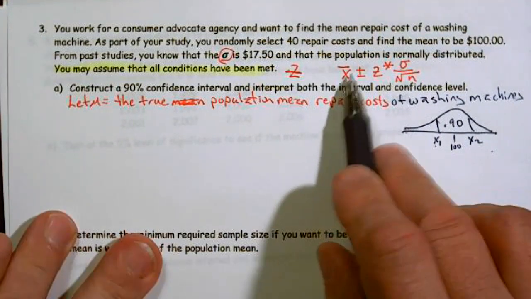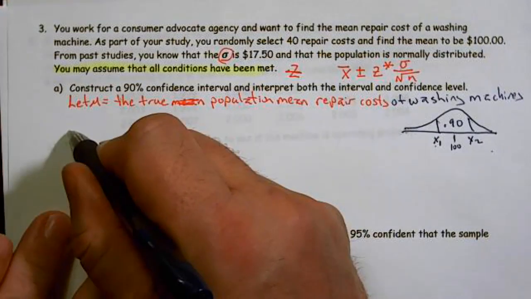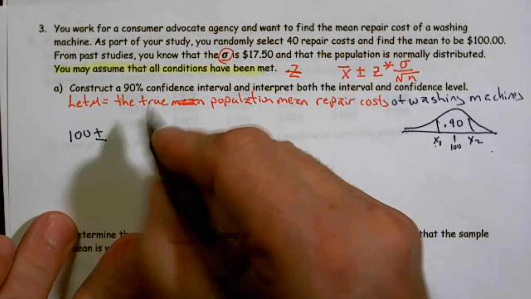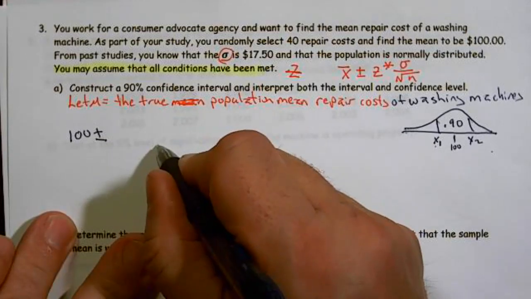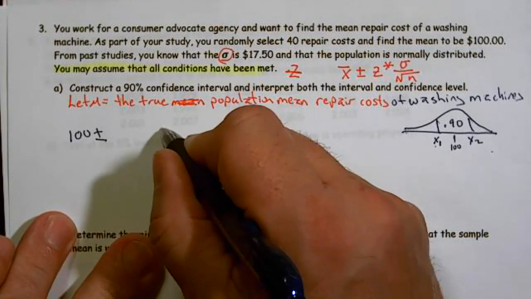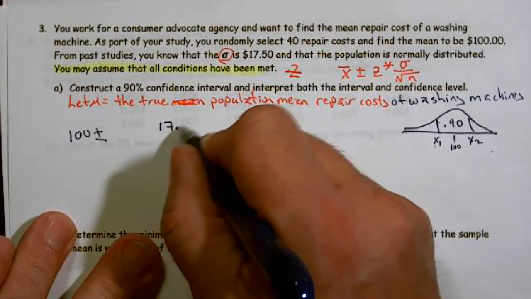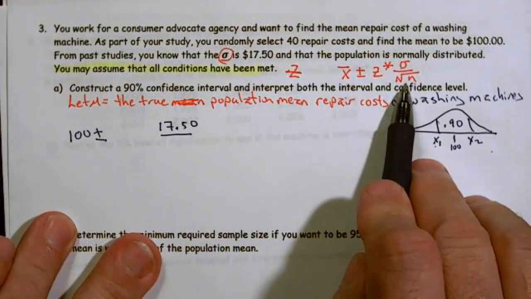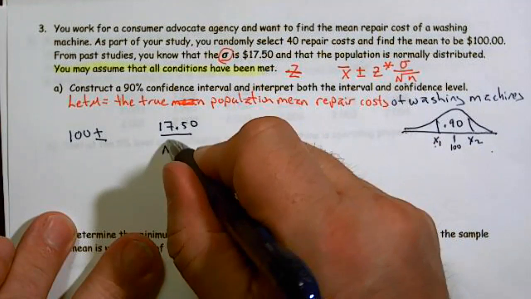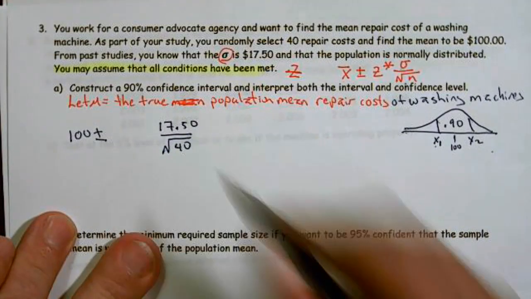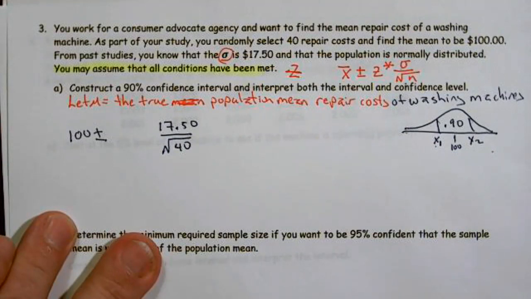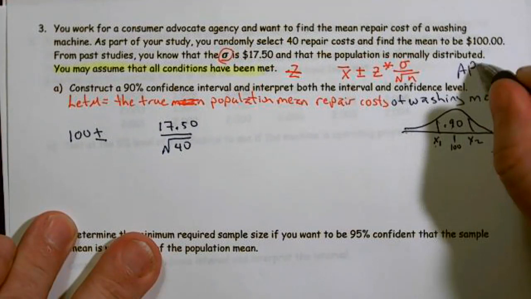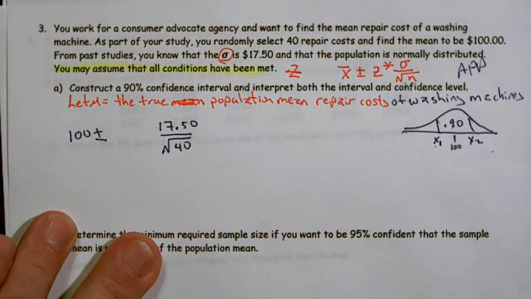What we actually have is we know this is 100. So we have 100 plus or minus Z star. We don't know Z star, so I'm going to leave a space for it, and we'll come back to that. We have a standard deviation of our population, which is 17.50, divided by the square root of n, which in this case is the square root of 40. So the question is, how do I get Z star? Well, they gave us an area, and anytime they give you that, you're going to use an inverse norm.